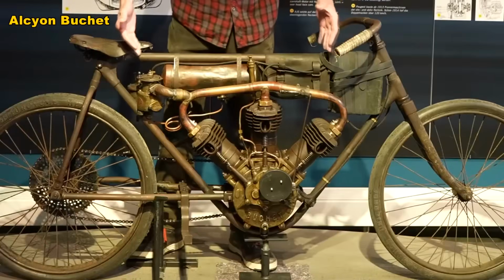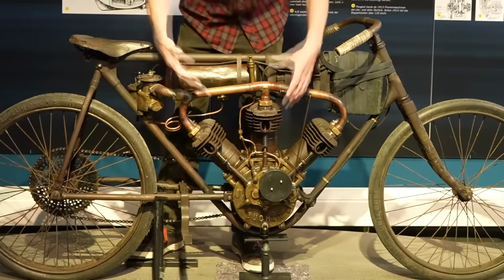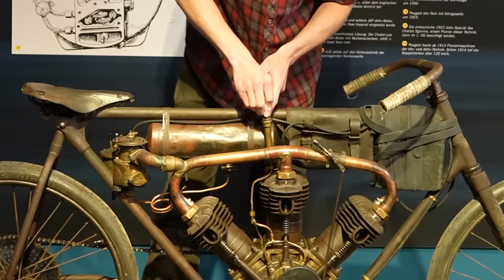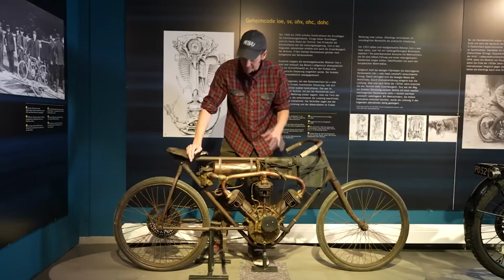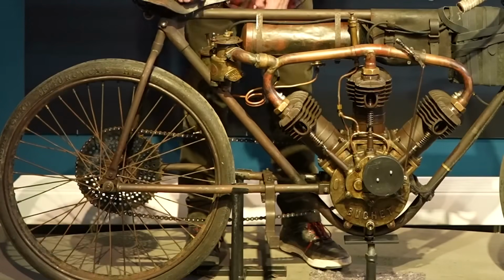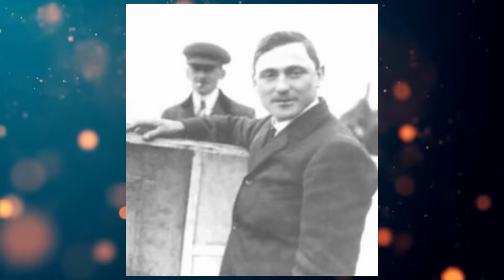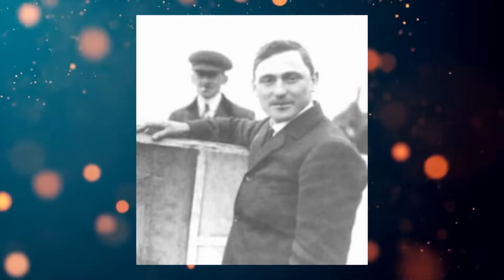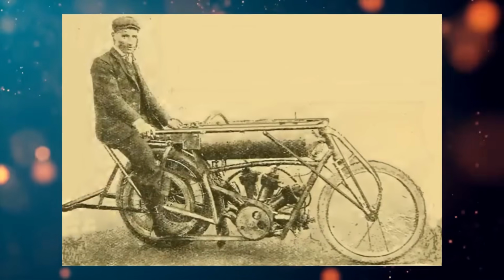This Alcyon Boucher motorcycle was built in 1905 in France. Its three-cylinder engine was developed with the direct involvement of Alexander Anzani. And it so happened that the Boucher motorcycle was released a bit earlier than the same motorcycle by Anzani. However, without Alexander, this motorcycle would not have existed. The next machine emerged in 1908.